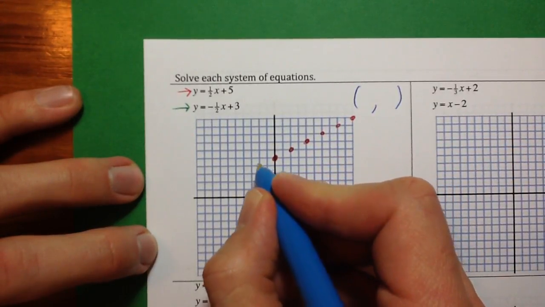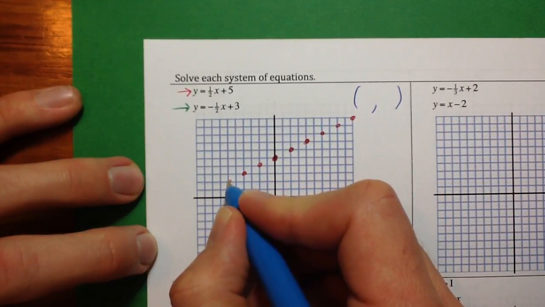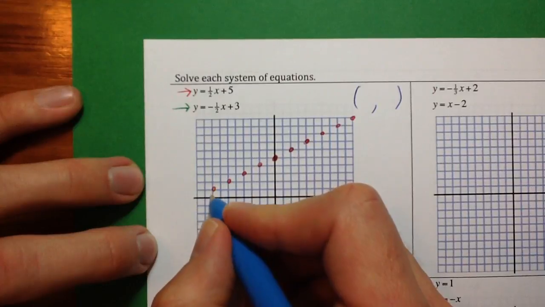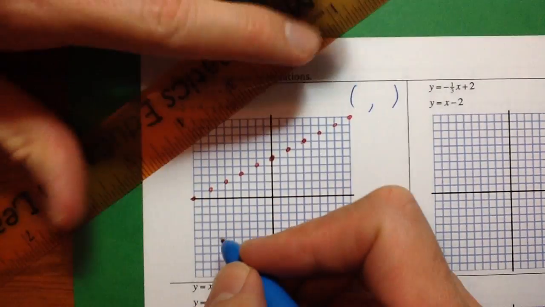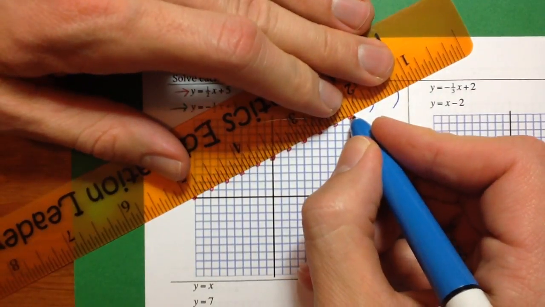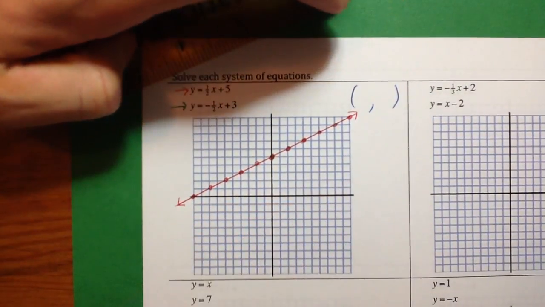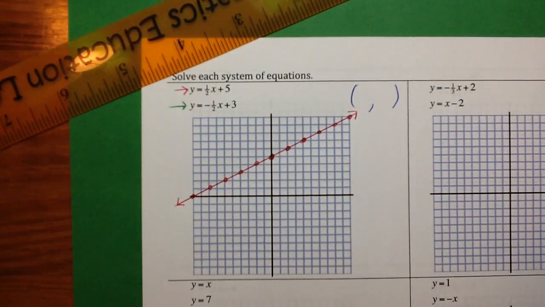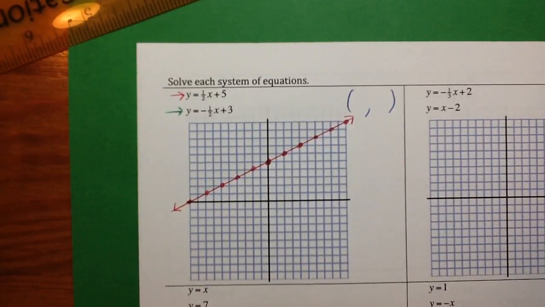Down 1, negative 2, and we keep going. And we're going to connect them. There we go. This is the first one. This is the red line. It's a thin red line. That was a joke.